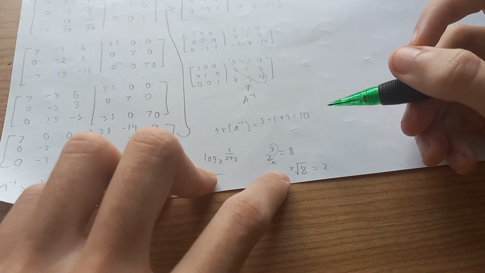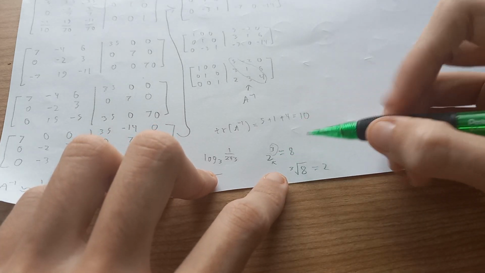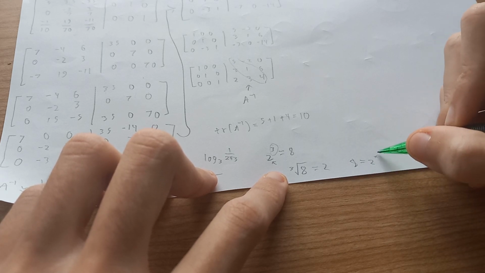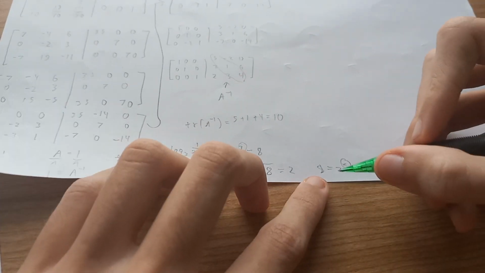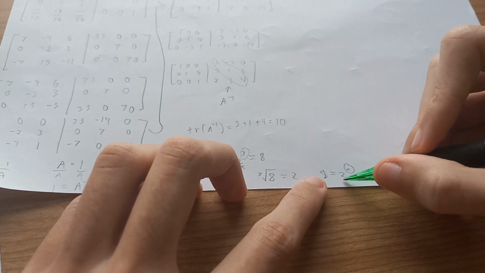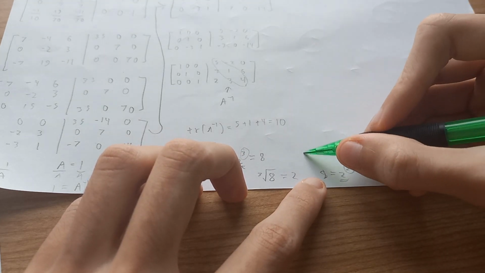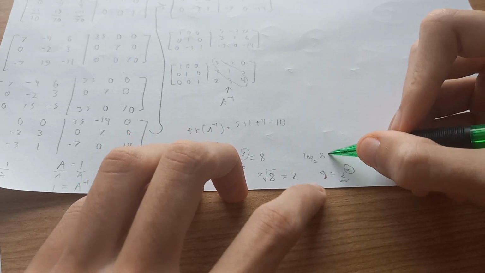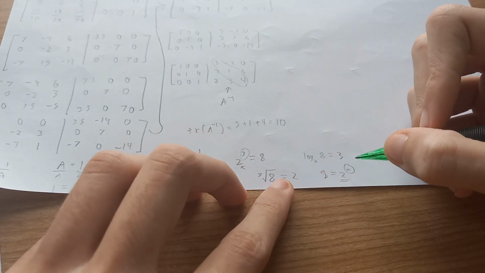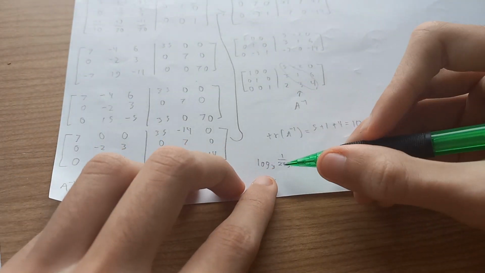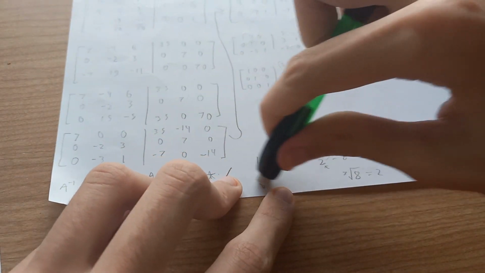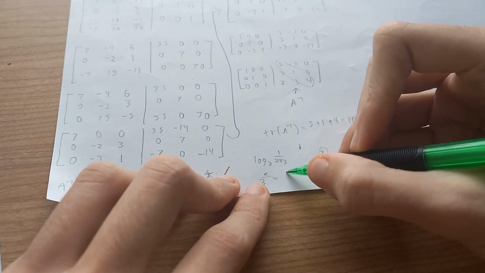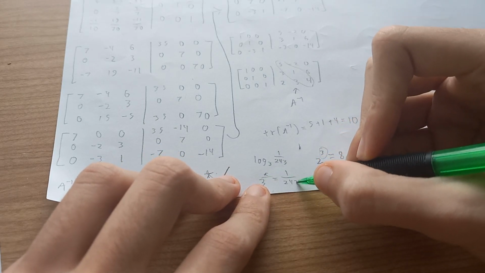But what if you know 8 is something to the 2, and you want to find out what this is? That's where logarithms come in. So you take whatever your base is, and in this case, it's going to be base 2. Then you put 8 in there, and that is going to get you 3. So what am I saying here? I'm saying that something to the third equals 1 over 243.